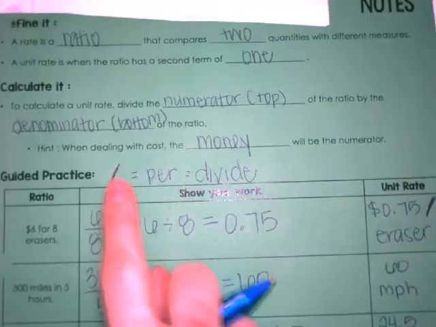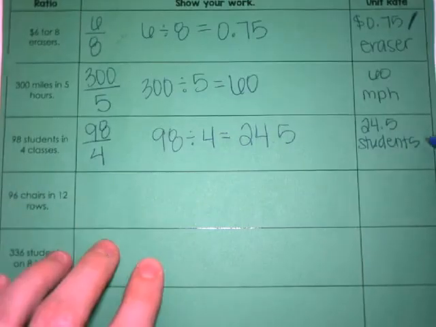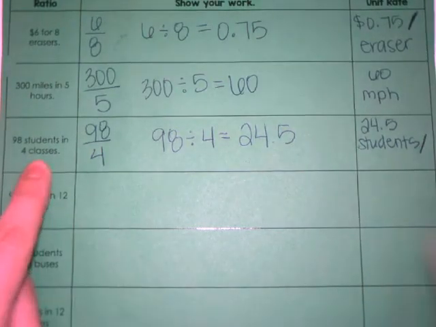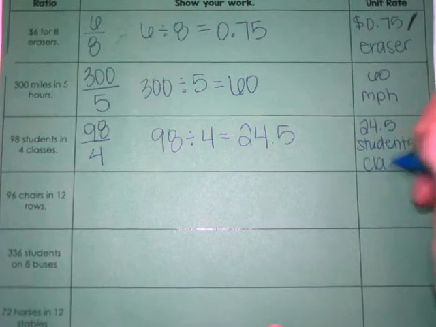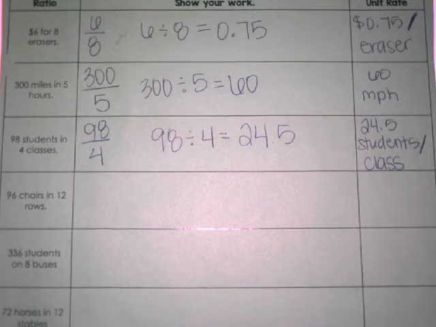What do I need to add? Per class. So we'd have 24.5 students per class. Now I know that makes absolutely no sense because we can't have half a person, right guys? But it doesn't say anything about rounding, so literally just leave your answer as it is, even though it doesn't make sense. Got it? Okay. Questions?